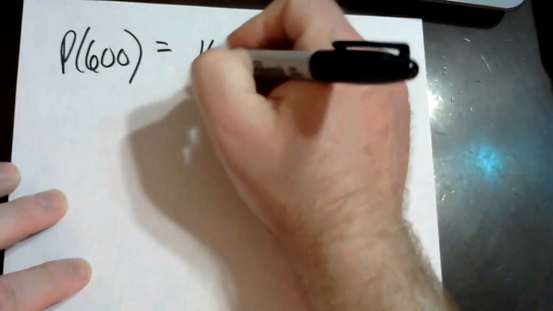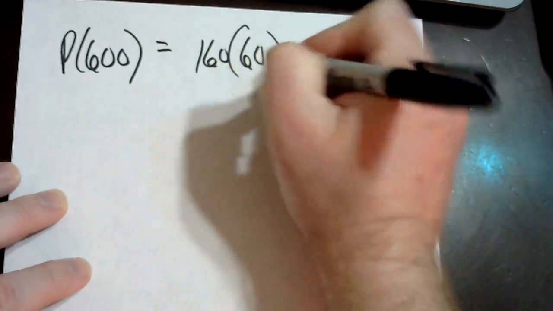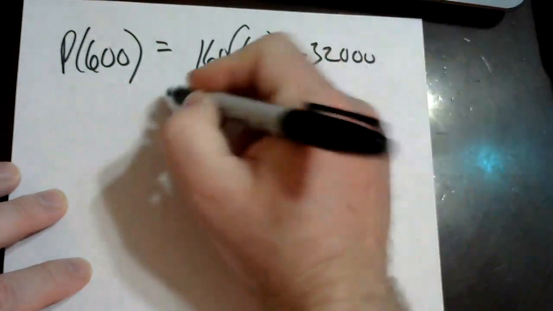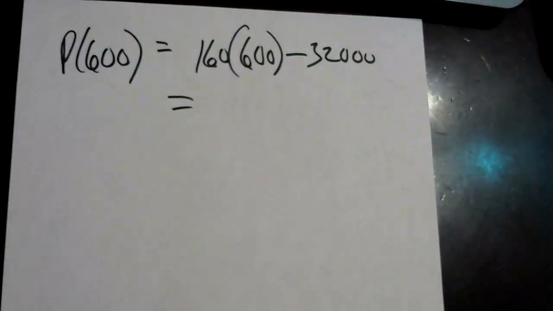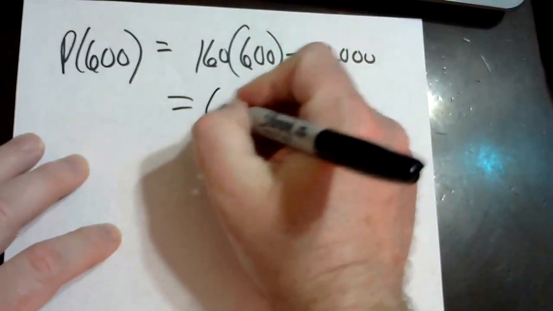So you just have to plug in 600 for x. So in terms of notation, it would just be P of 600. And I get 64,000.